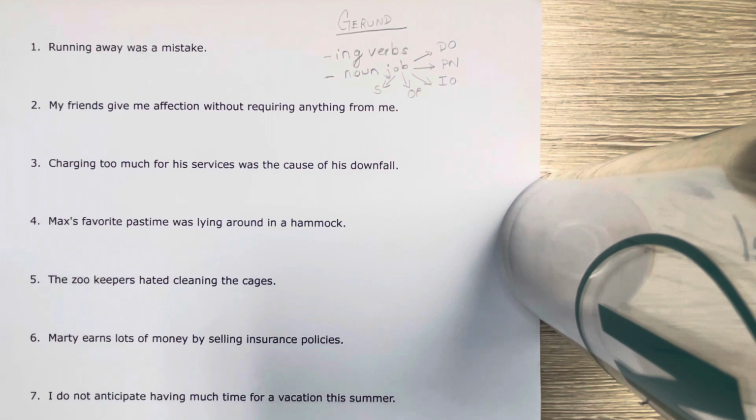They are always ing verbs, even though they're not doing a verb's job. Remember, these are verbals, and that means that they are going to be forms of verbs, but they're doing different things than verbs normally do. So the gerunds are going to be ing verbs, but they are doing noun jobs. So a gerund in a sentence could be a direct object, could be a predicate noun, indirect object, object of the preposition, or a subject. And those gerunds, again, are ing verbs, but they're doing those noun jobs in a sentence.